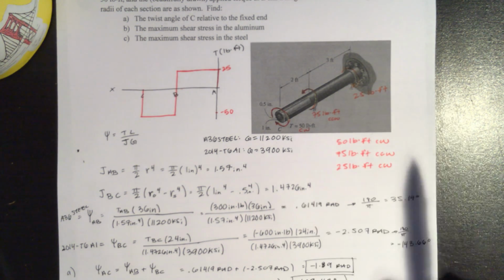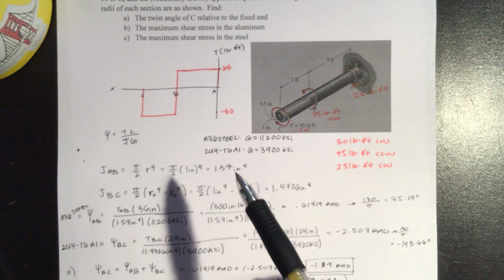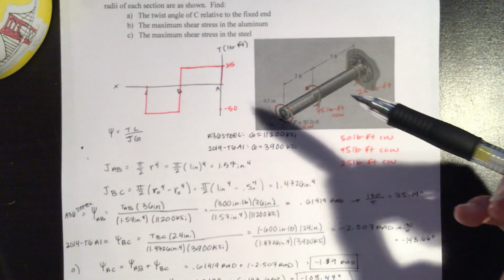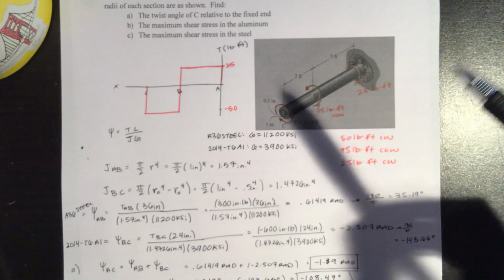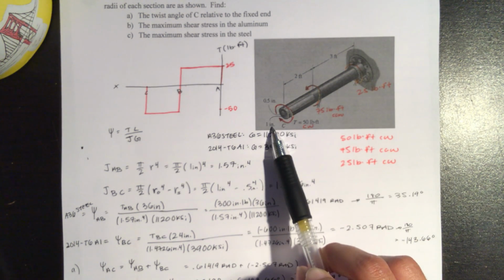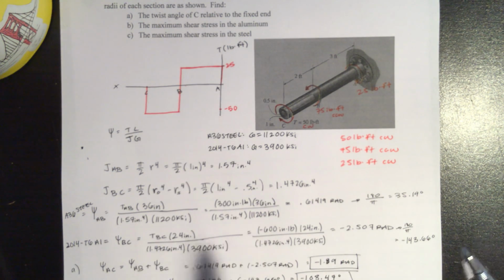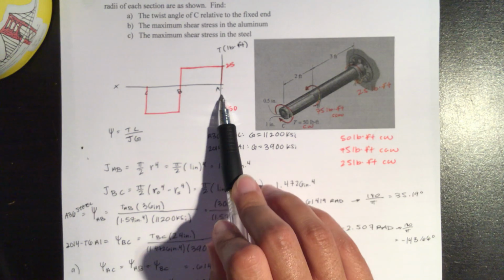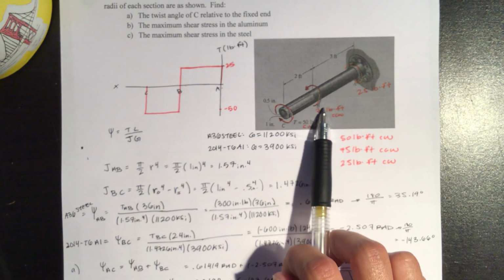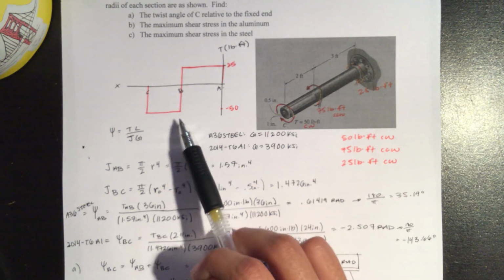We then created a torque diagram using the torques that were given, based on the fact that if the torque was going in the clockwise direction, then the reaction would be opposite, and so it would go positive on the torque diagram. If the torque was counterclockwise, which would normally be positive, it would go in the opposite direction and go negative on the torque diagram.